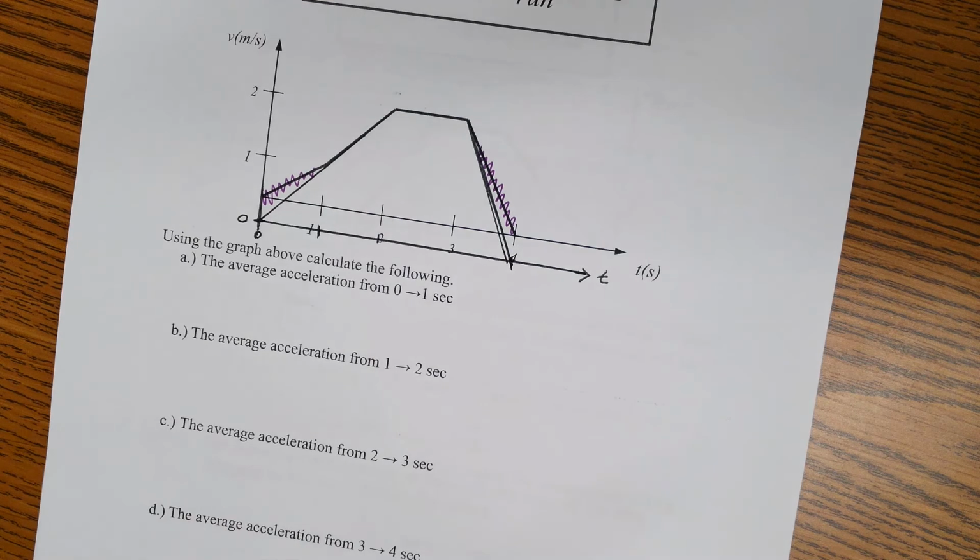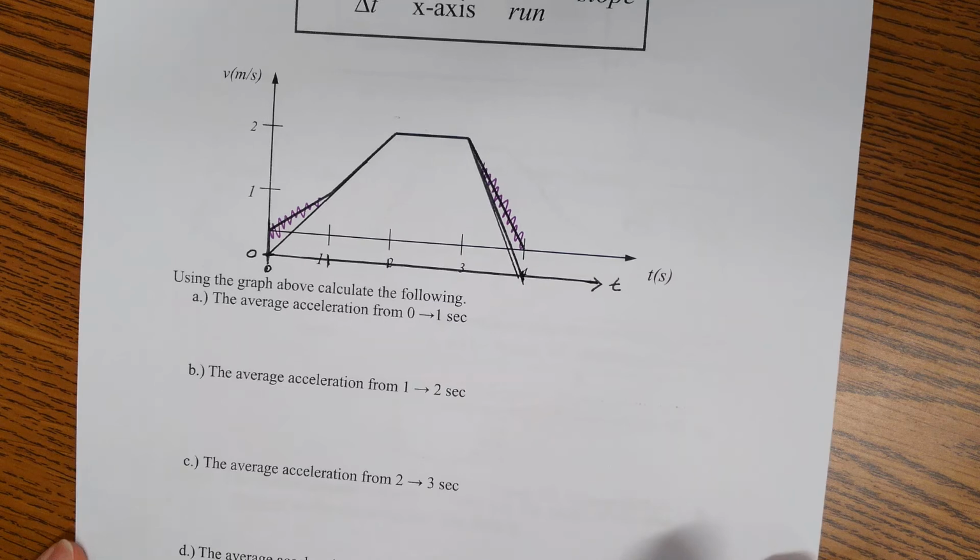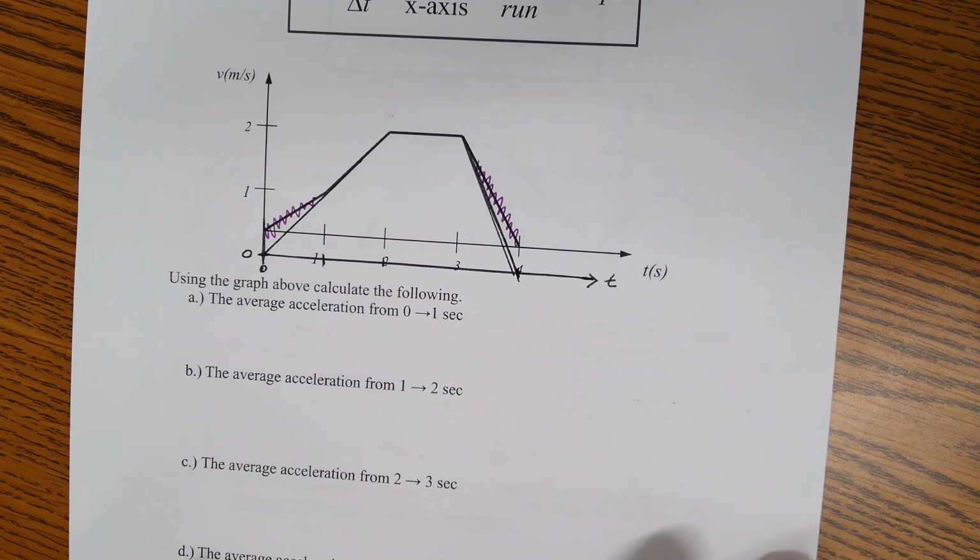Okay, so if you think about how we went from position versus time to velocity versus time, we used the slope of position versus time to draw the velocity versus time graph.